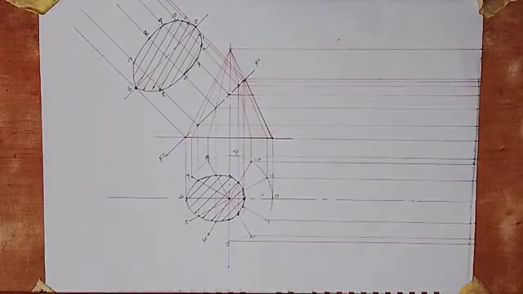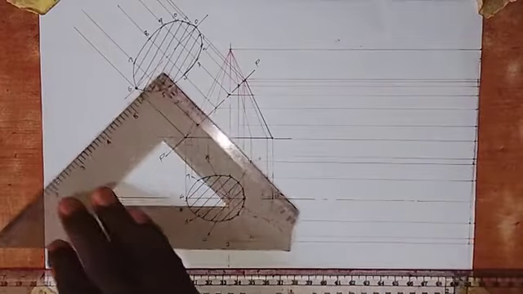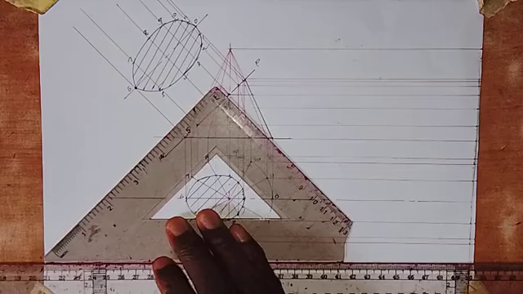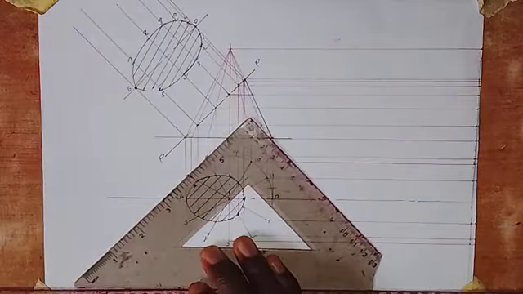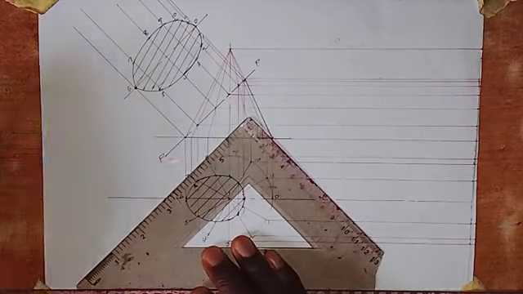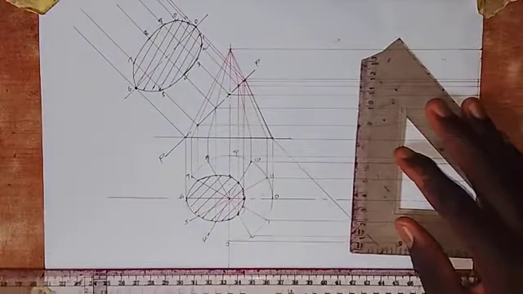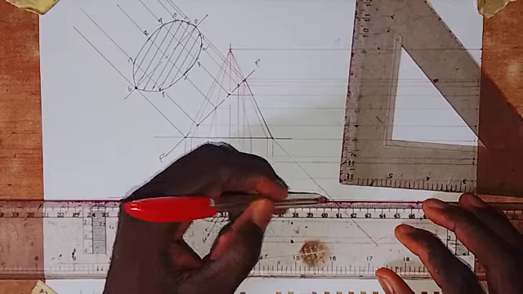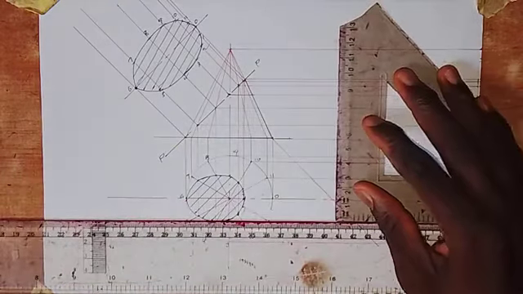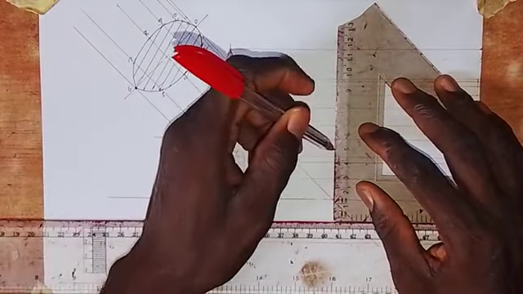All right, the next thing we are going to do is, with the 45 degree set square set at this point on the front elevation, we draw a line from this point like this. Then we are to produce a vertical line. We start with that of the center line, so we take a vertical center line up. It goes like this.